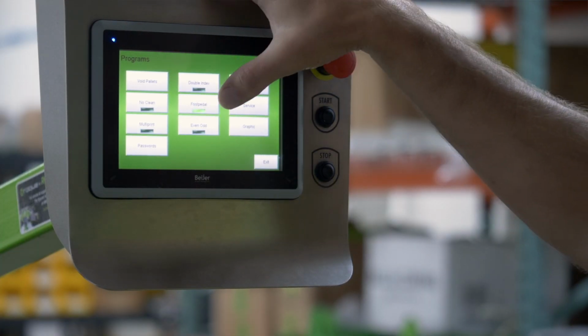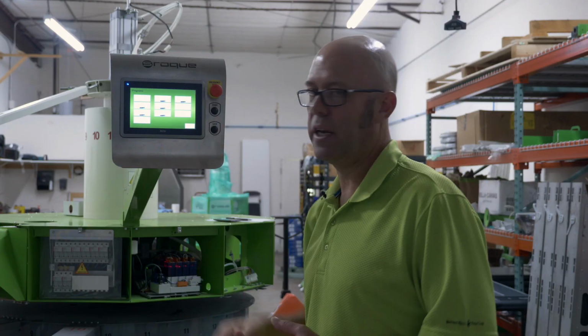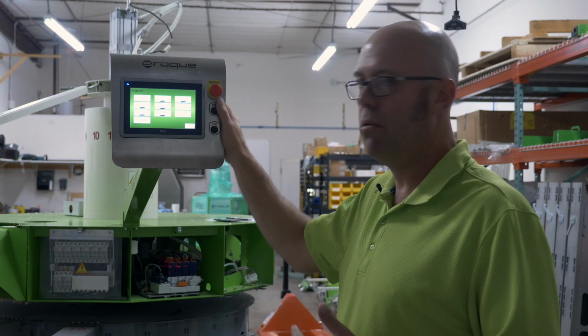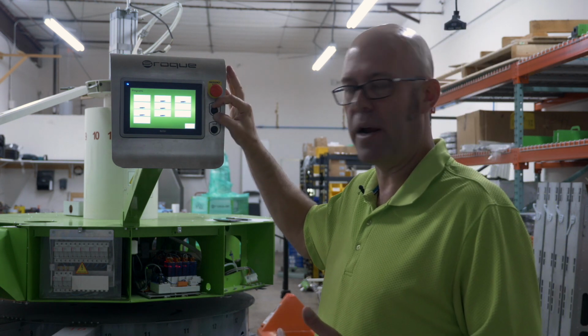Foot pedal. This toggles your foot pedal function. Your foot pedal can either operate in on-off mode. In other words, if you touch it, it's going to be just like using the start button right here.